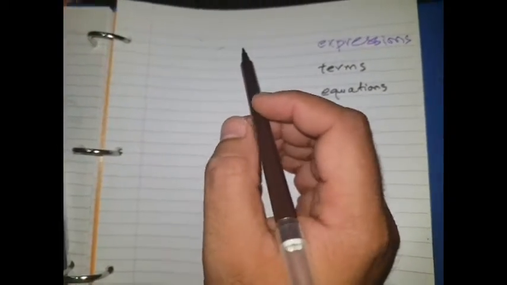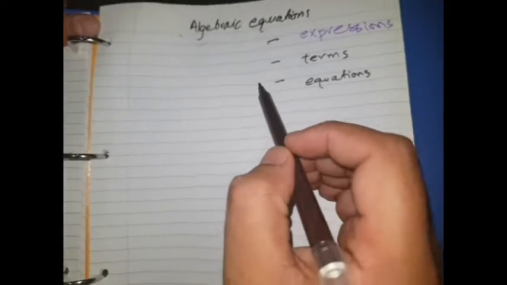Assalamualaikum everyone. Today we are going to work with the algebraic equations again. Before we start, there is something that I want to emphasize, and in every video I'm always highlighting these points: you must know what are expressions, you must know what are terms, and you must know what are equations.